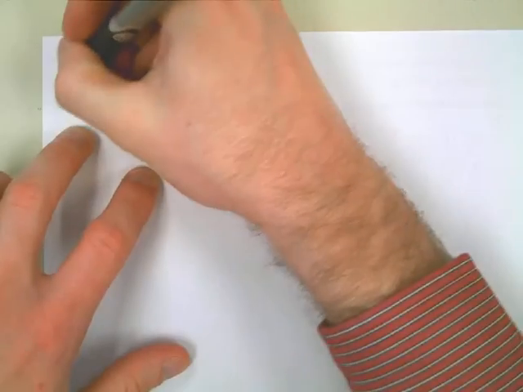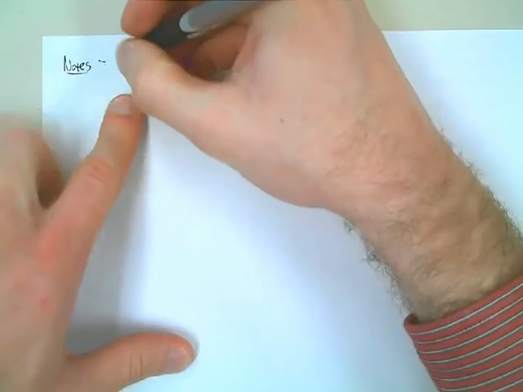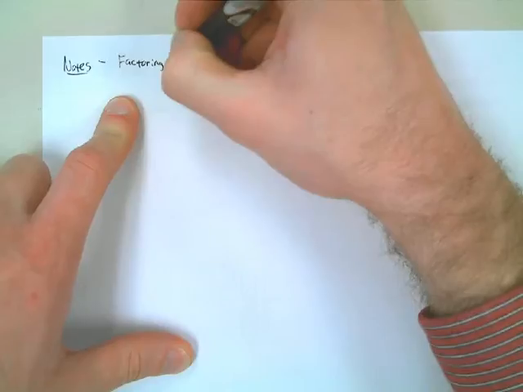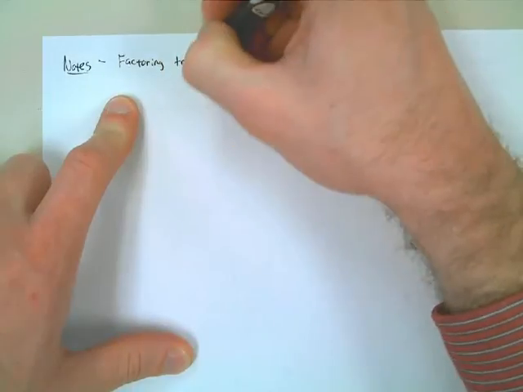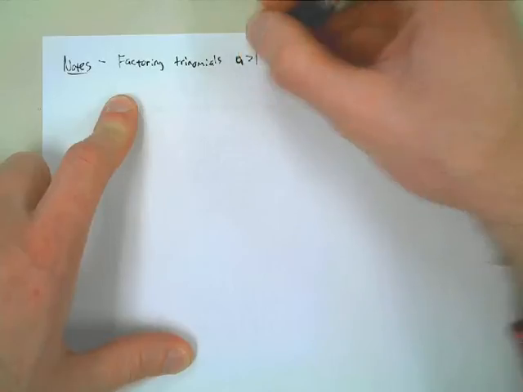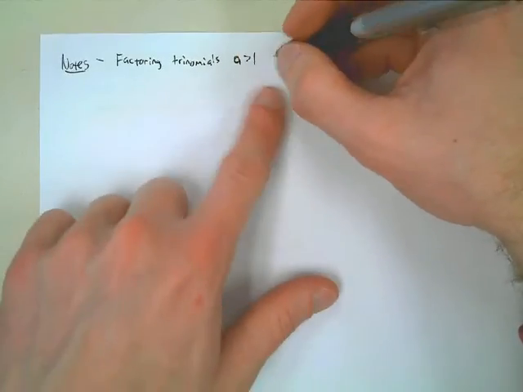All right, so here we go. So, factoring trinomials where a is greater than 1. Okay. Tricks.